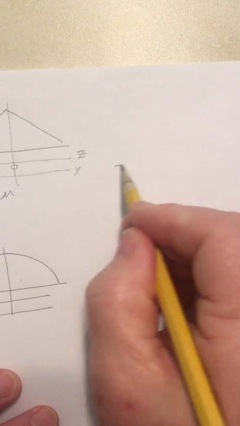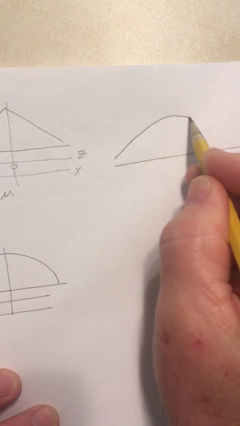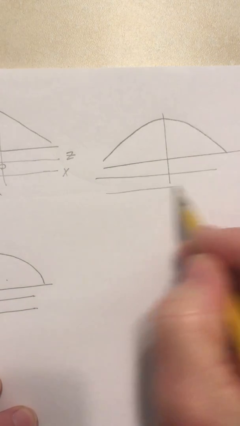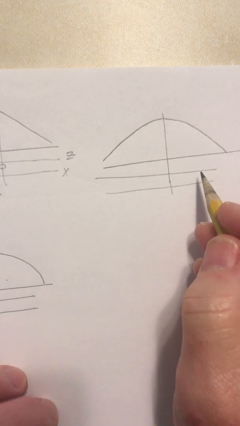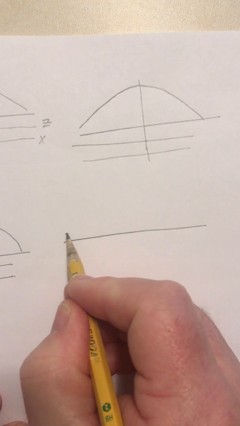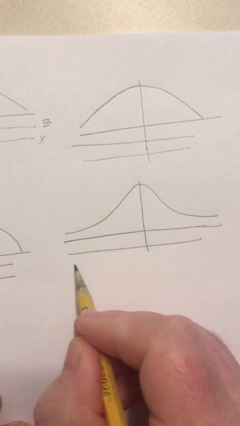Some students draw sort of a loop like this. The quality of the picture is not what's important. What matters is, can you use it to find the information you're looking for? All right?